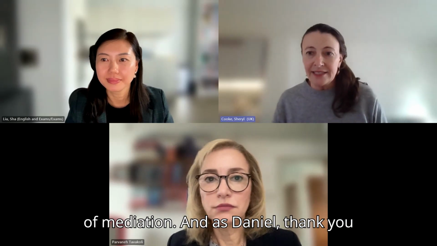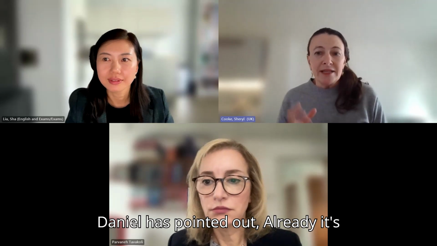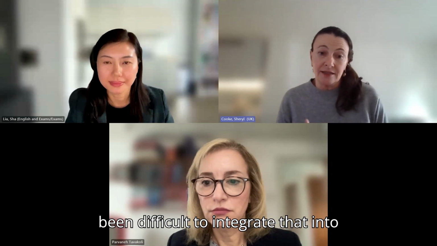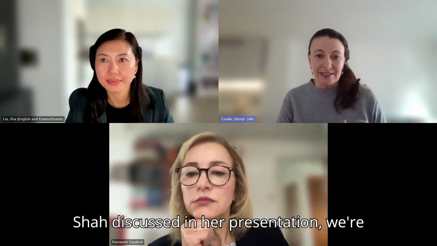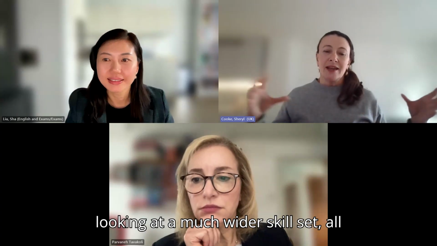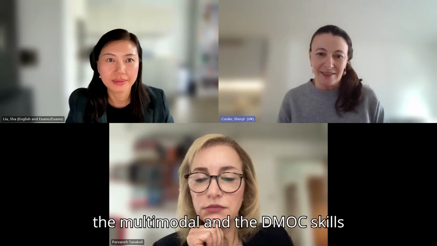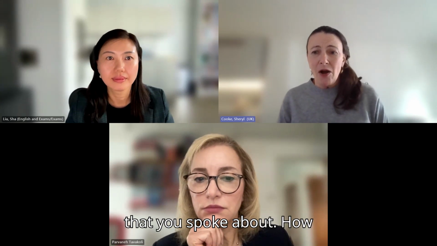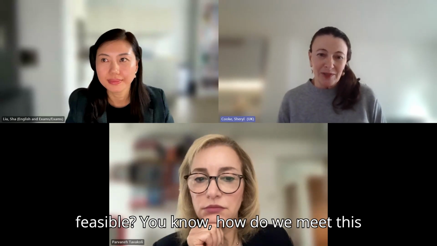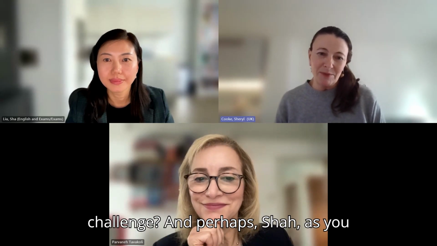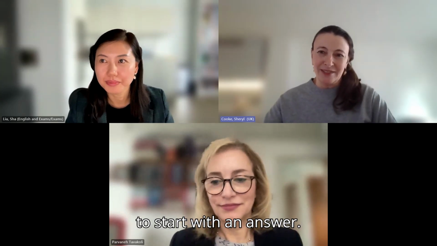And as Daniel has pointed out already, it's been difficult to integrate that into assessment. So now, as Sha discussed in her presentation, we're looking at a much wider skill set, all the multimodal and the DMOC skills that you spoke about. How can we bring that into assessment? Is it feasible? How do we meet this challenge? And perhaps, Sha, as you introduce that concept, if you would like to start with an answer.